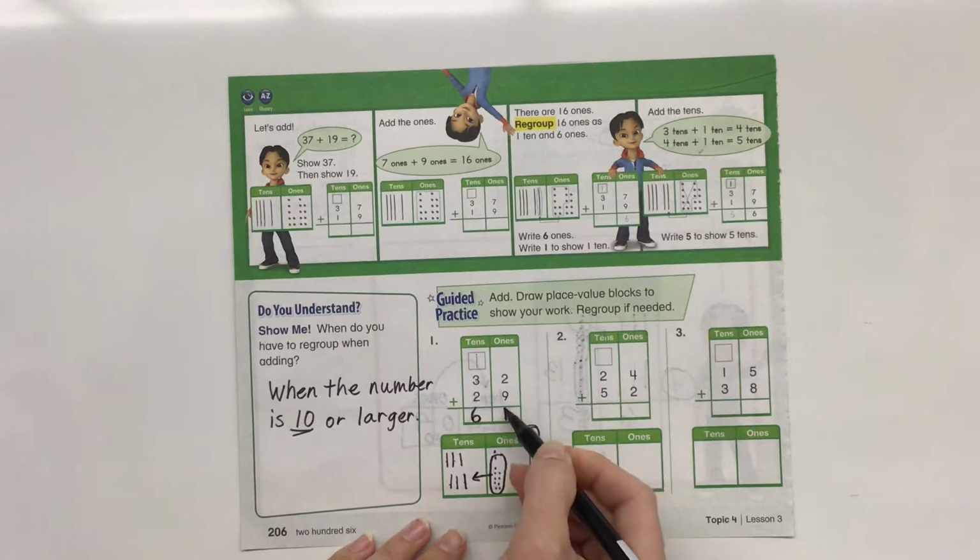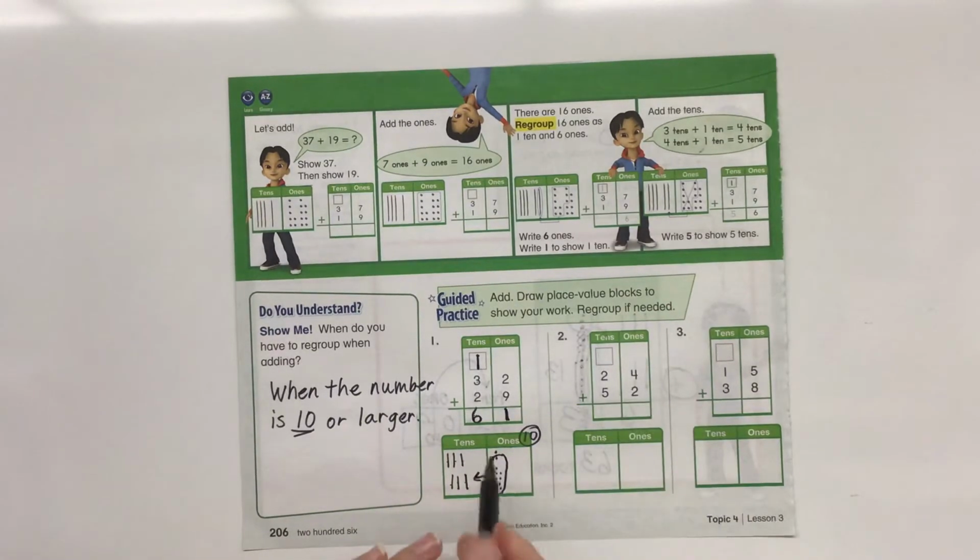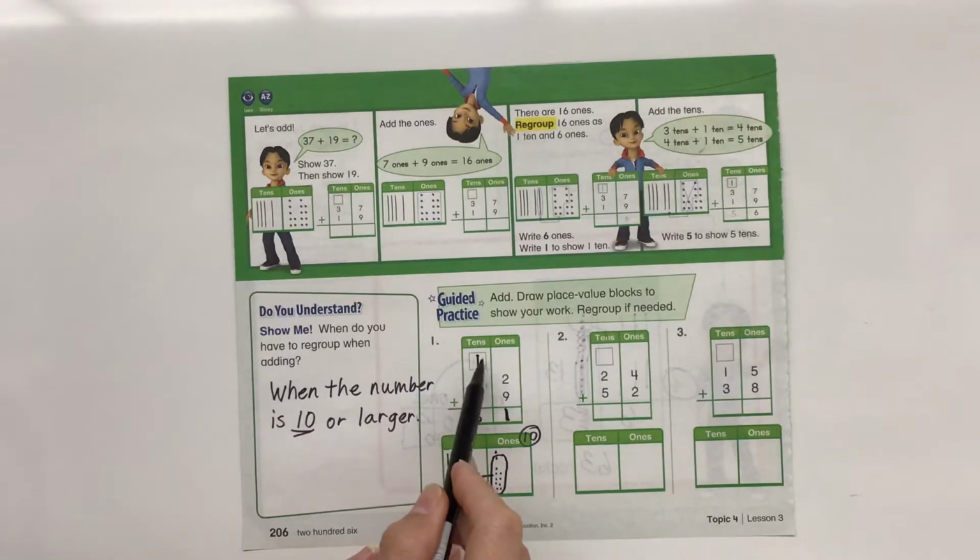And do you see how we did the 1 here? And then this box up here lets us know if we had to rebundle. So we had 1 here. We did have to rebundle a group of 10. So this is our rebundling box.